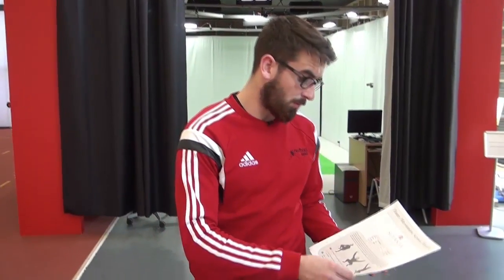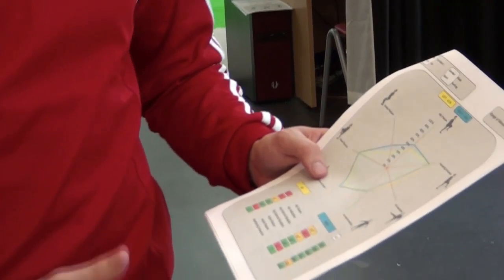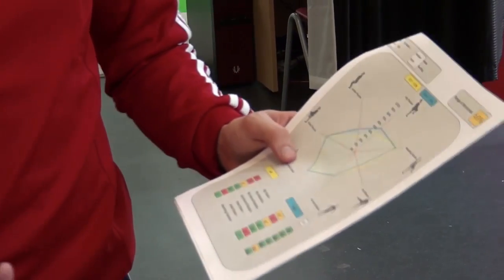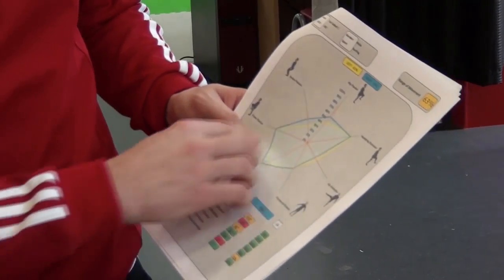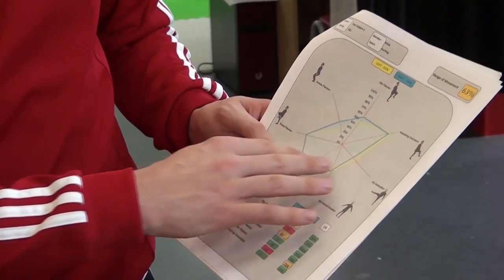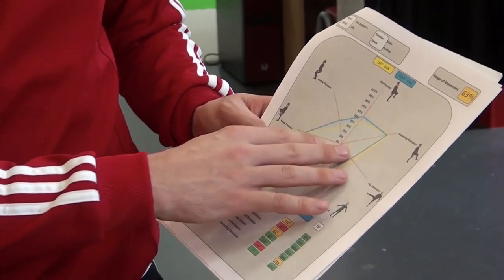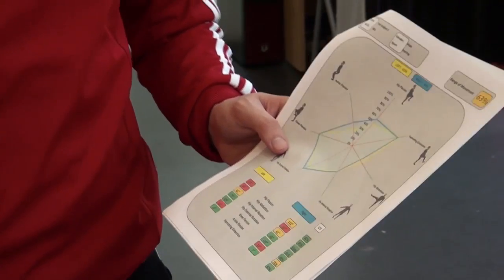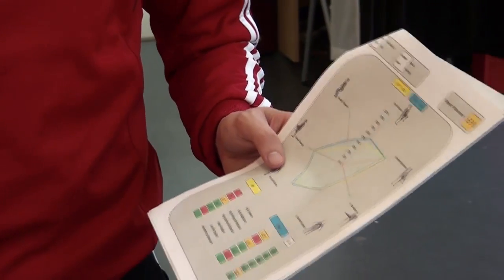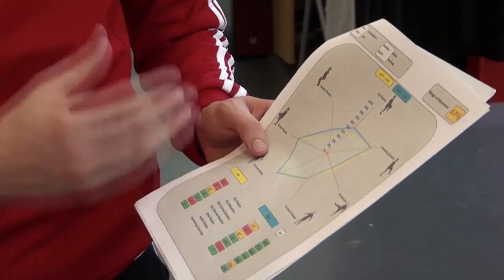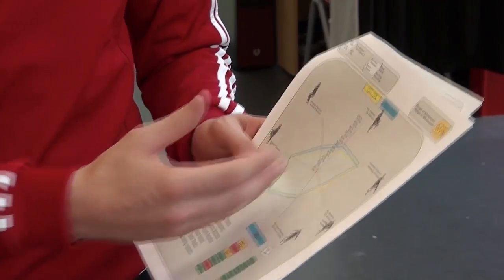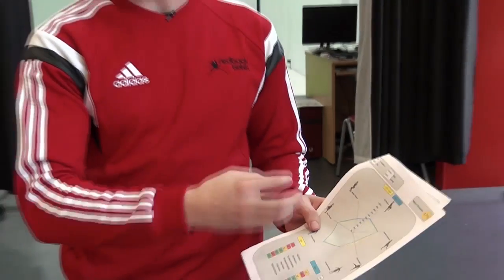So I have a sample of a report here. Obviously a green flag being acceptable and a red flag being a highlighted area that we actually want to address. So this radar plot is actually showing us the difference between the left side and the right side movements. And again, this is taking the raw numerical data and presenting it in a readable form for the user so that the coach can very, very quickly determine where the areas of concern are and how to address them as quickly as possible.